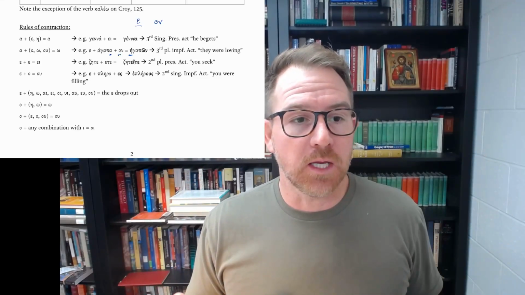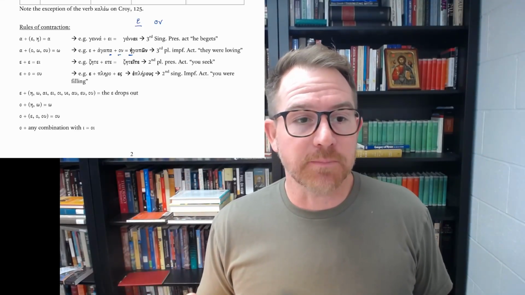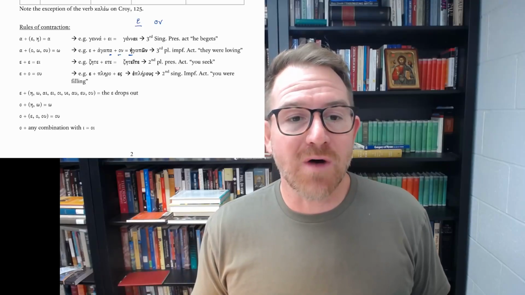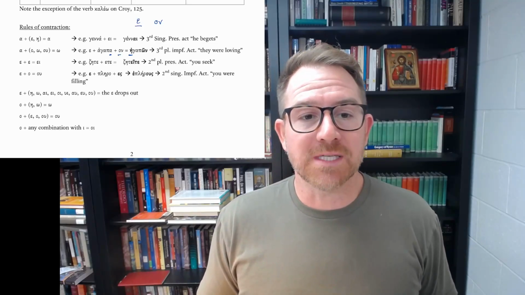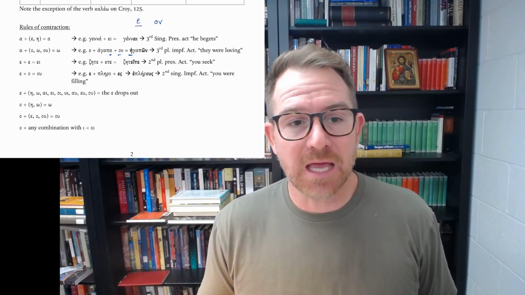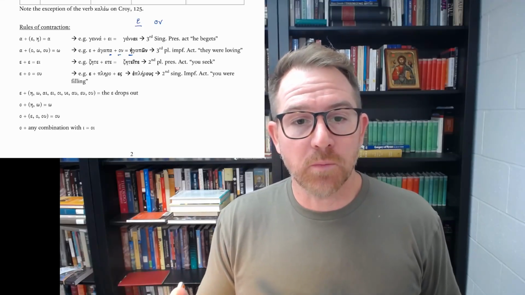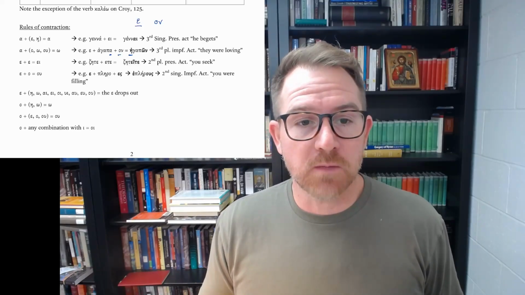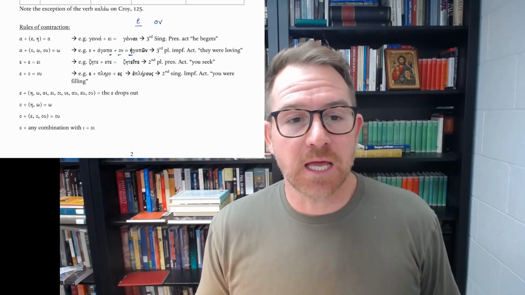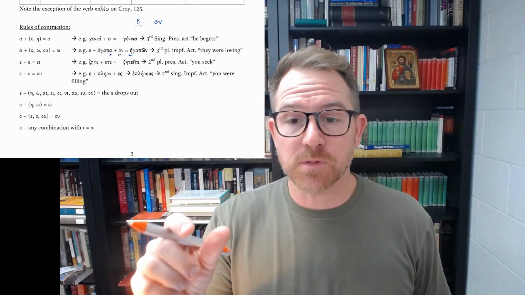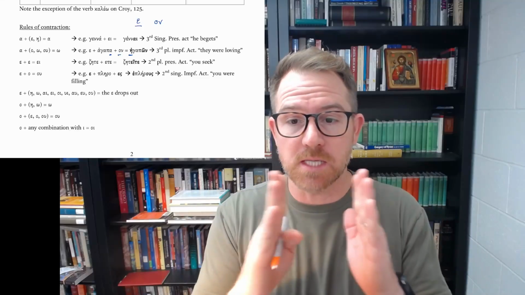Another example: epsilon plus epsilon becomes epsilon iota. So zeteo, I seek, with the ete ending, second person plural present active indicative: you seek becomes zeteite. So it goes to that diphthong epsilon iota instead of two epsilons next to each other.